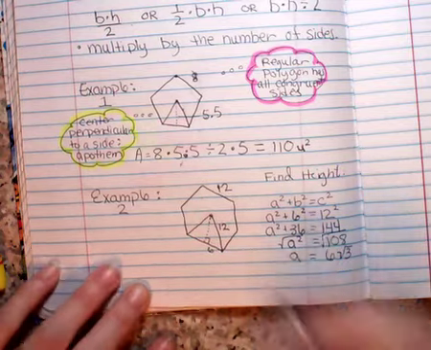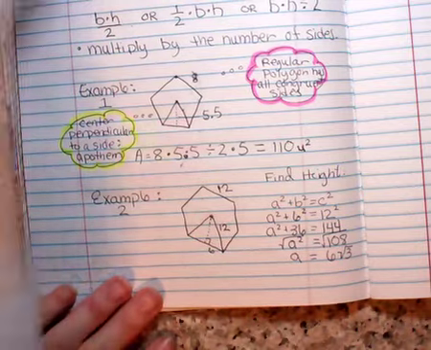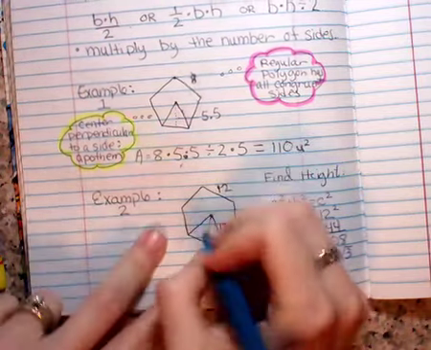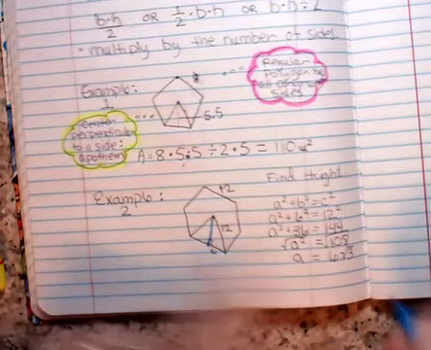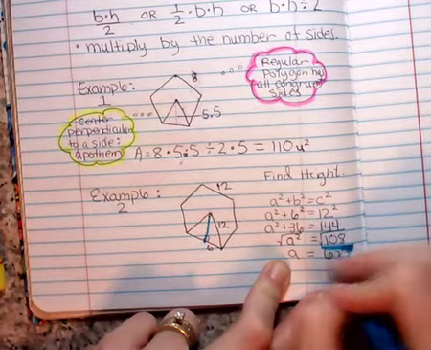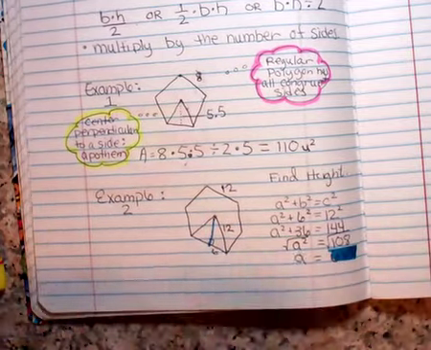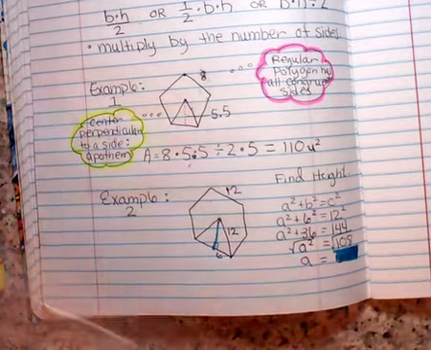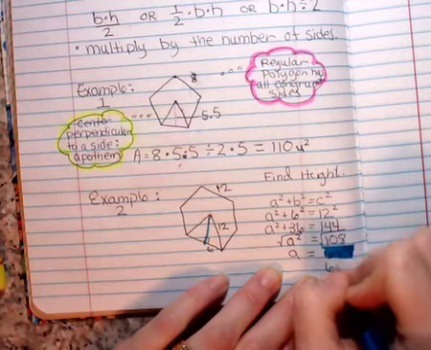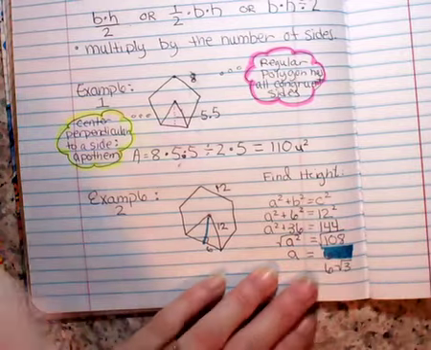So now we have found that the height of our triangle is 6 square root 3. Ooh, that covered that right up. Can't see that. I'll rewrite it in. And I'll circle it.